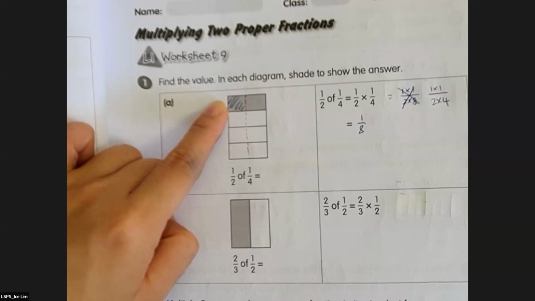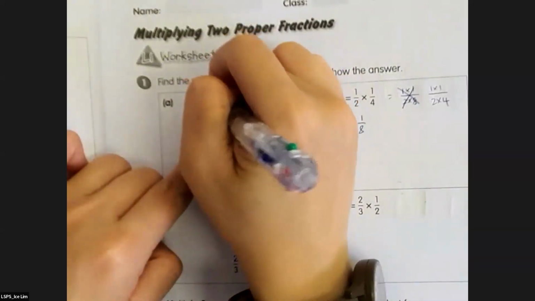Half of the quarter. That makes it 1/8 of the whole rectangle.